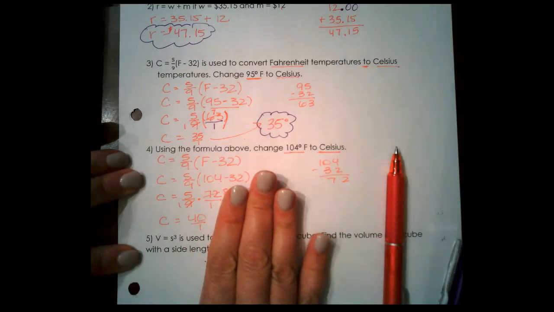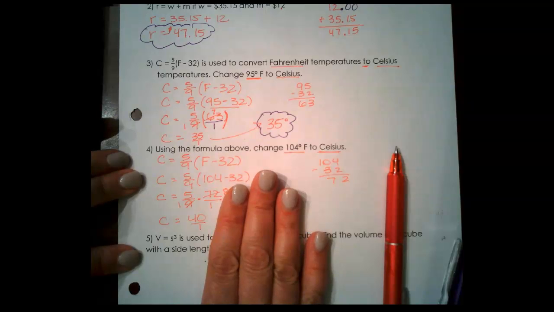One thing I do want to warn you about, do not stop right here. If you leave your answer as 40 over 1, that doesn't make sense, guys. It's not simplified. You're not going to tell somebody, oh, it's 40 over 1 degrees Celsius. That makes no sense. Simplify and make it a whole number, okay? All right, if you didn't get it right, you can pause it and go fix your mistake.